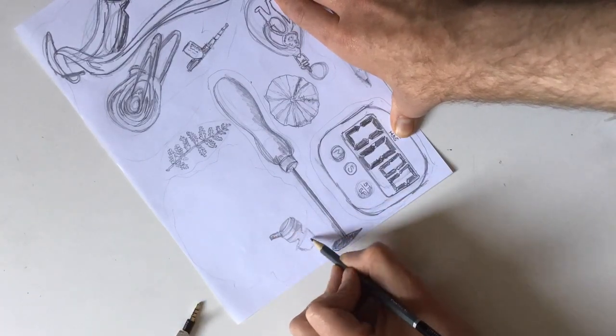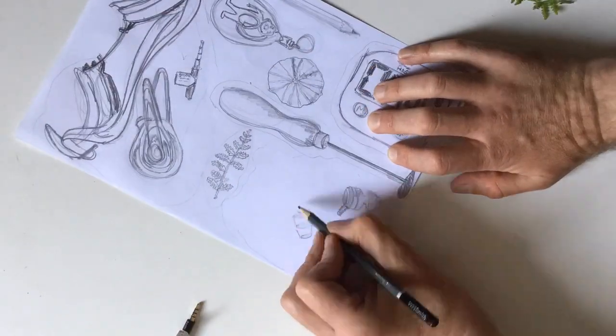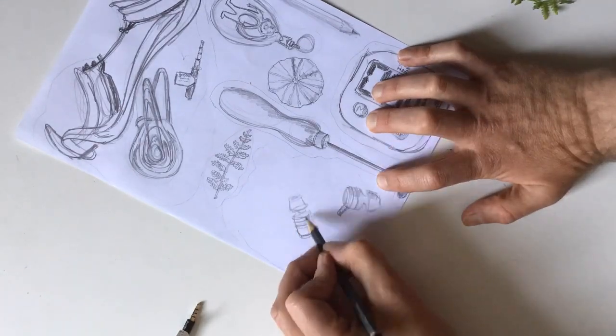You might want to add some shading onto your objects as well to make them look more three-dimensional.